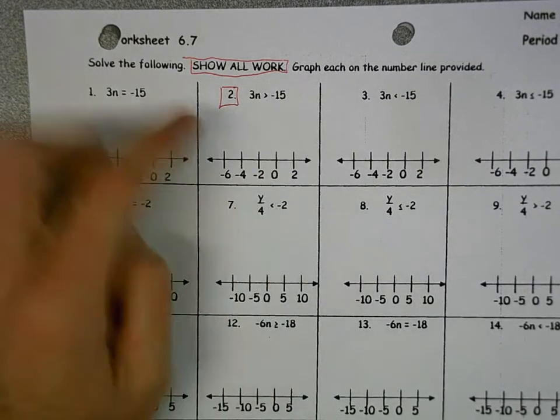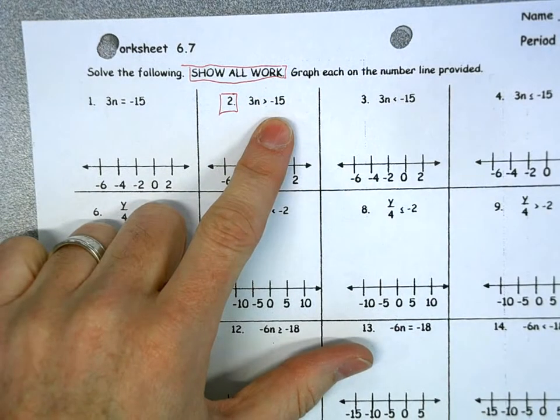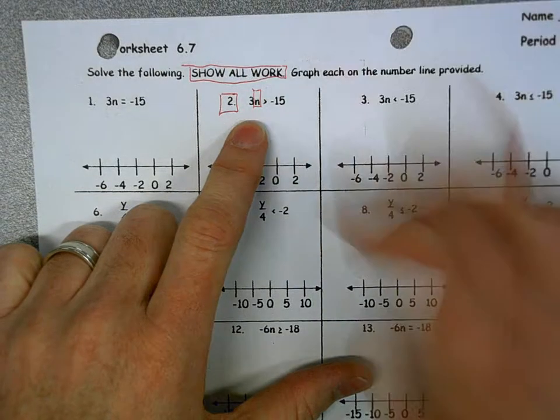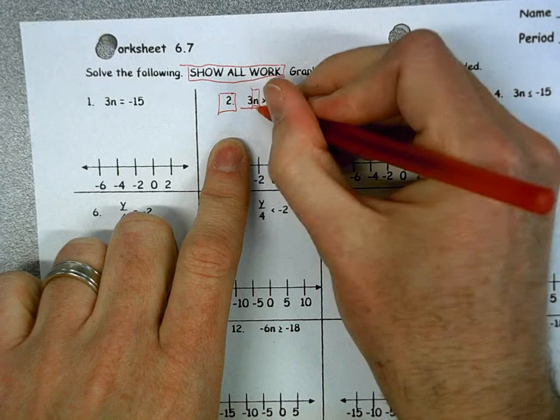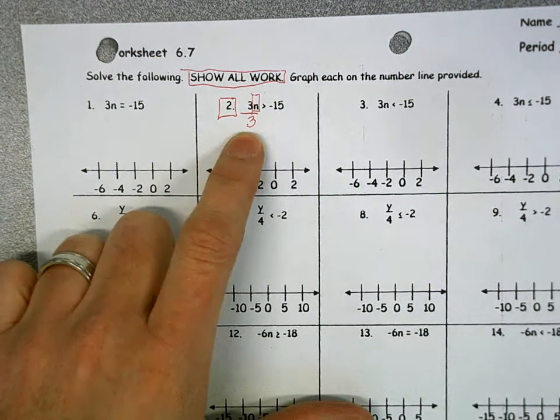So here's what we have. We have 3n is greater than negative 15. So, obviously, here's our n, okay? It's on that left side. It's being multiplied with 3, so I'm going to do the opposite. Divide by 3, right? Only one inverse there, not negative 3, just a 3.